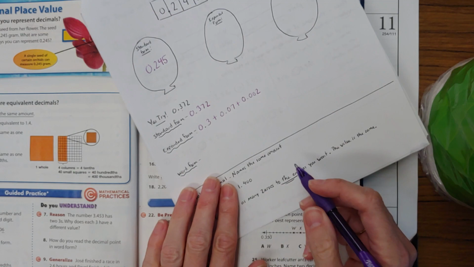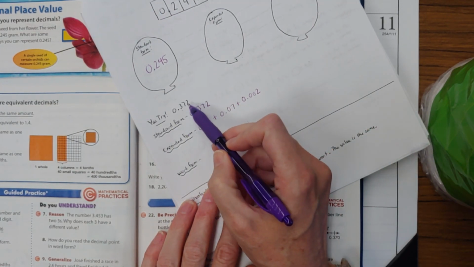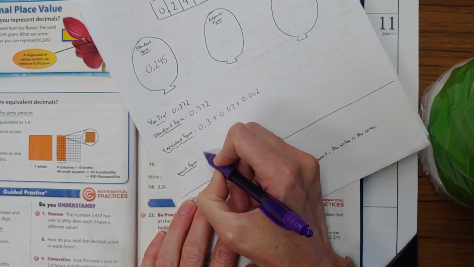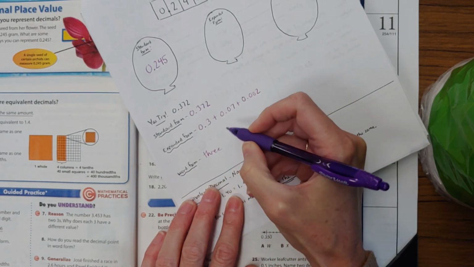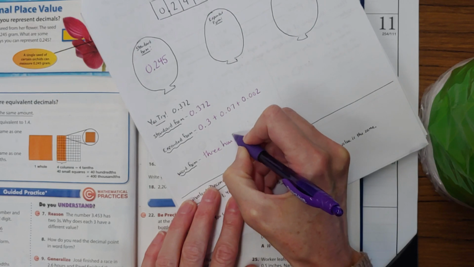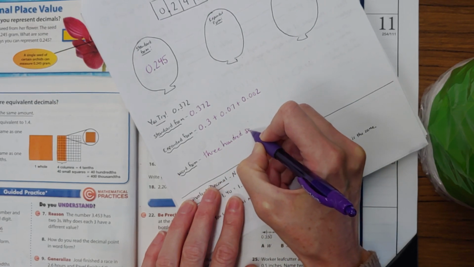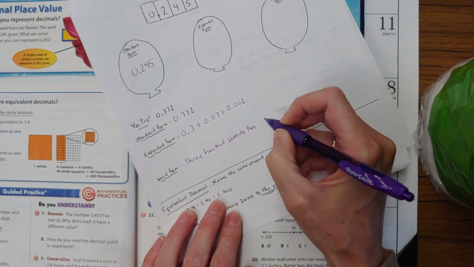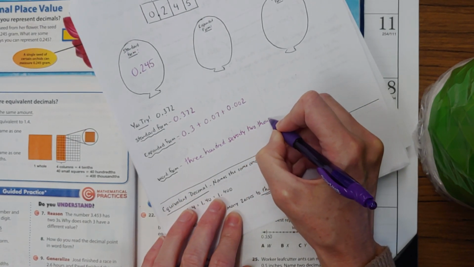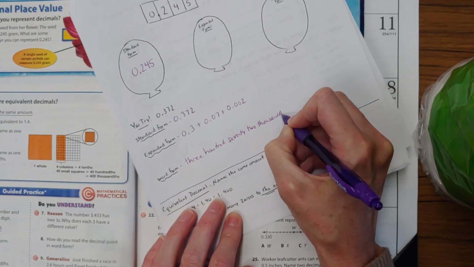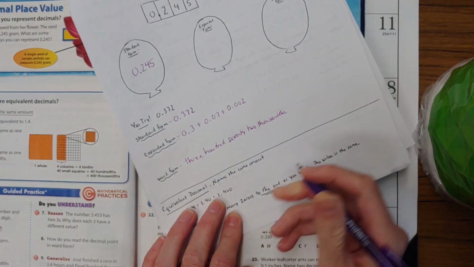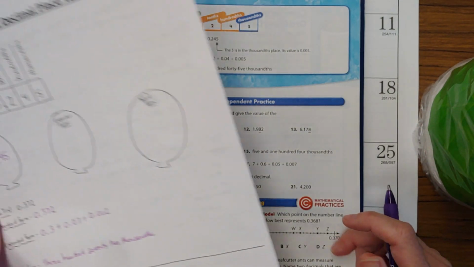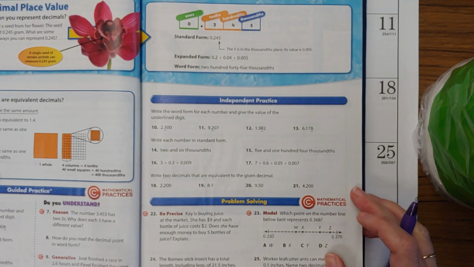All right, word form. Remember what I have to do? Read it as a number, 372, and add that last place value word, which would be thousandths. So 372 thousandths. And get that on there. Okay? I don't know why I put a period. I don't need a period. 372 thousandths. All right? Okay, let's look back at your textbook.